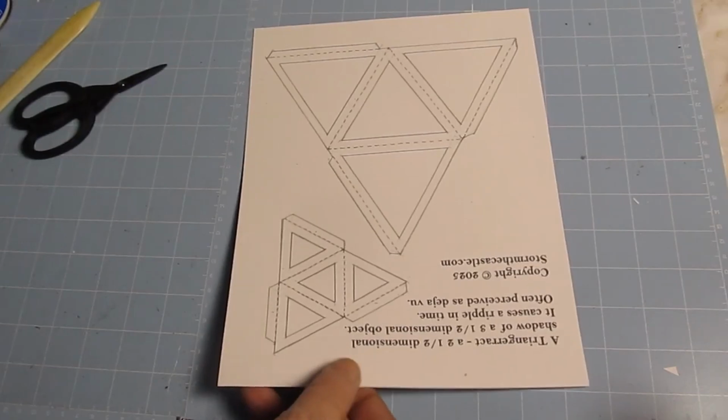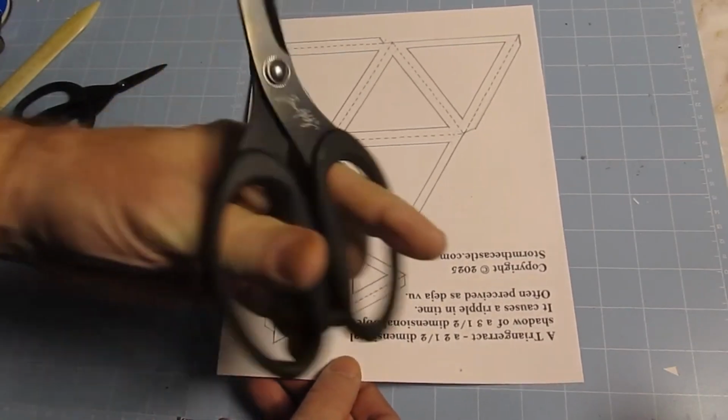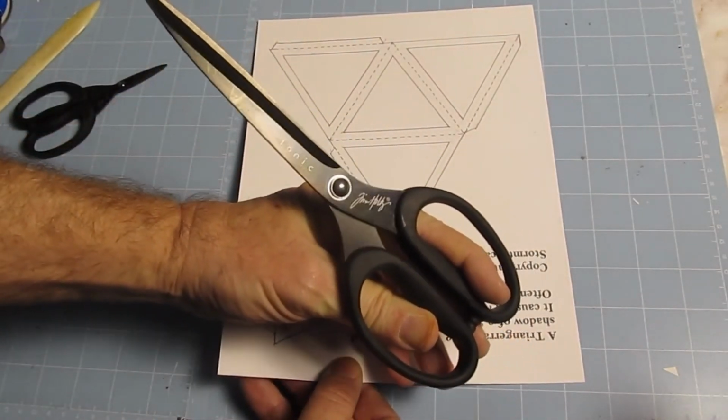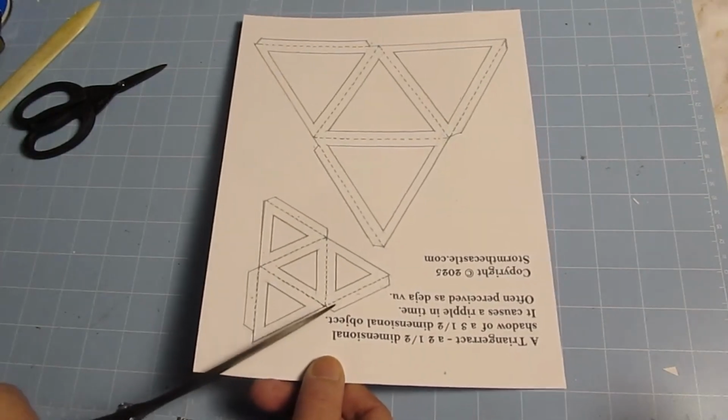So let's do that. Cut out the parts. Oh, and I love my ionic scissors. They just have such a beautiful cut and feel to them.